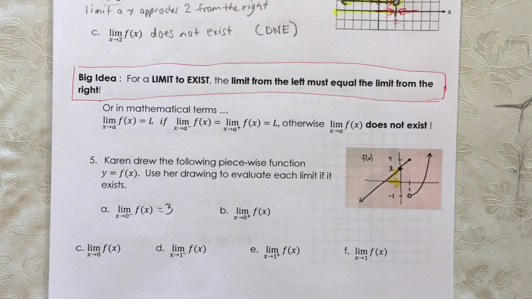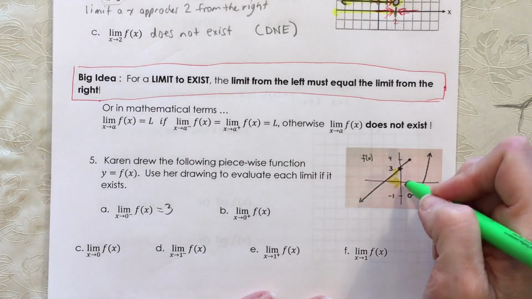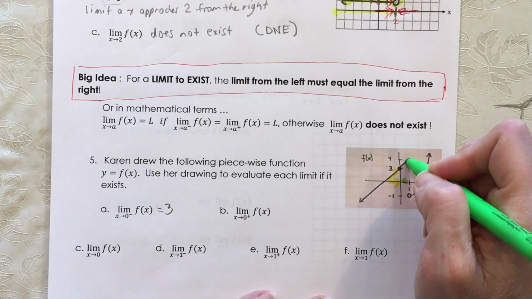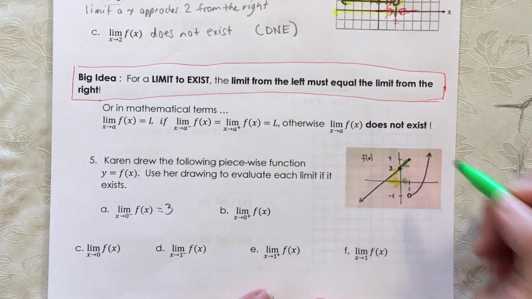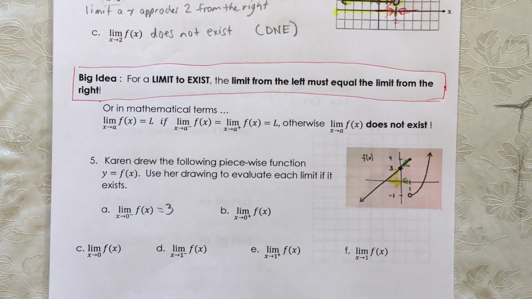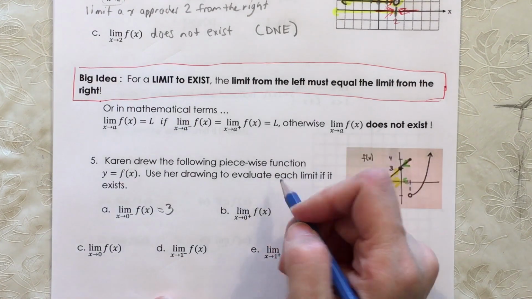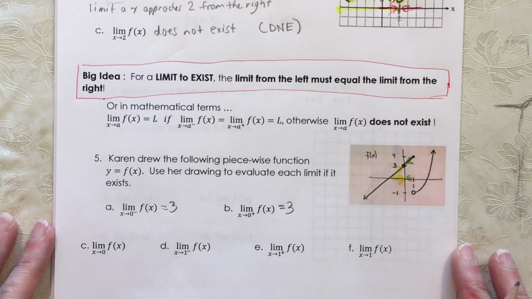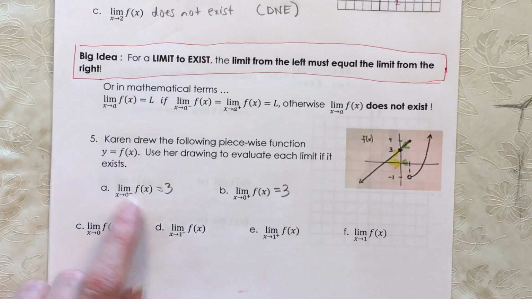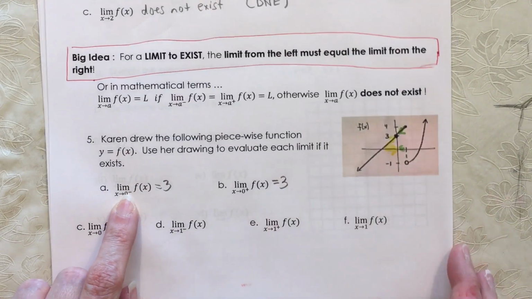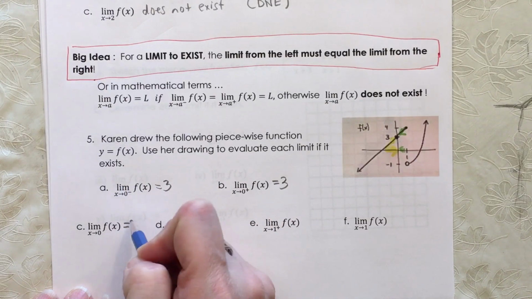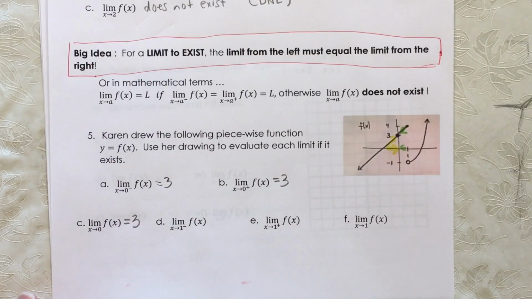B is the limit as x approaches 0 from the right. So approaching 0 from the right, it looks like in Karen's curve again, she's approaching 3. And then just the limit as x approaches 0, since the limit from the left and the limit from the right are both 3, then the limit as x approaches 0 is also 3.